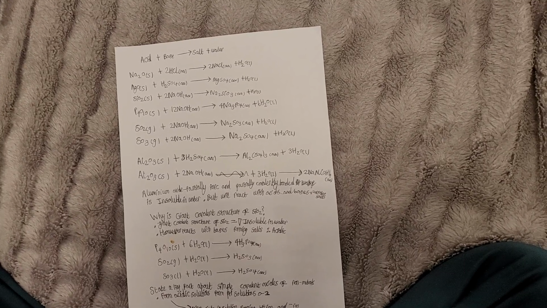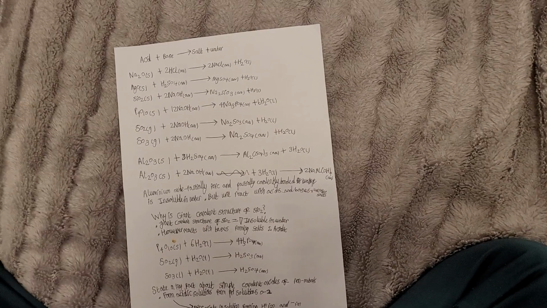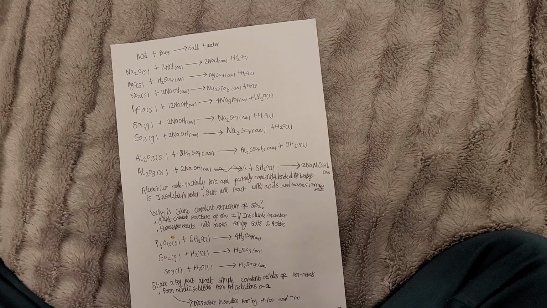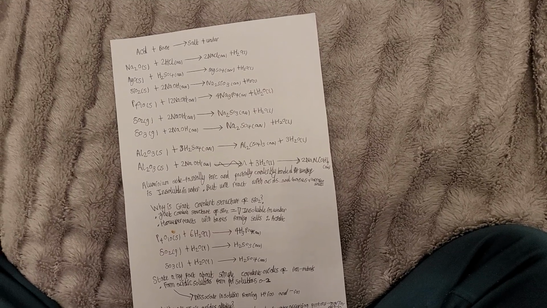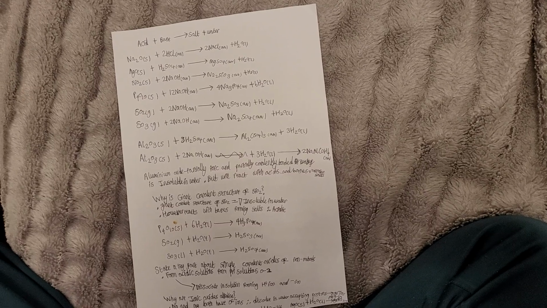P4O10 solid plus 12NaOH aqueous to form 4Na3PO4 aqueous plus 6H2O liquid. SO2 gaseous plus 2NaOH aqueous to form Na2SO3 aqueous plus H2O liquid. SO3 gaseous plus 2NaOH aqueous to form Na2SO4 aqueous plus H2O liquid.